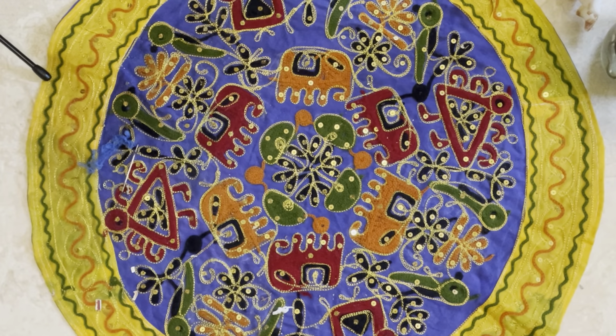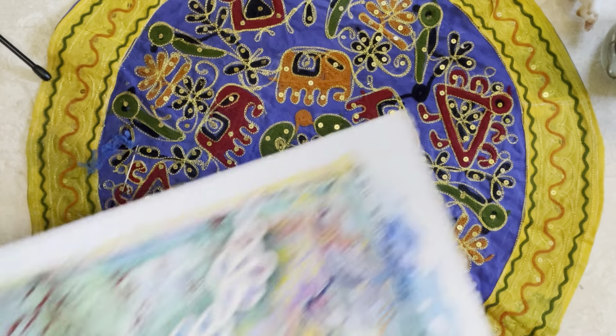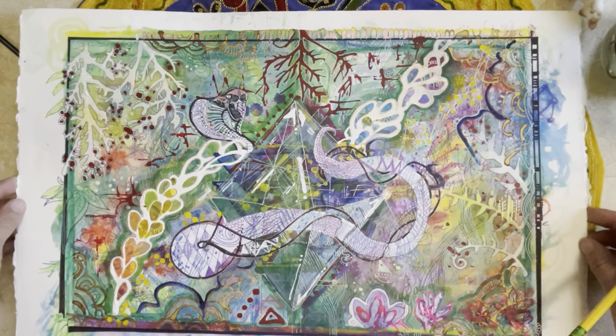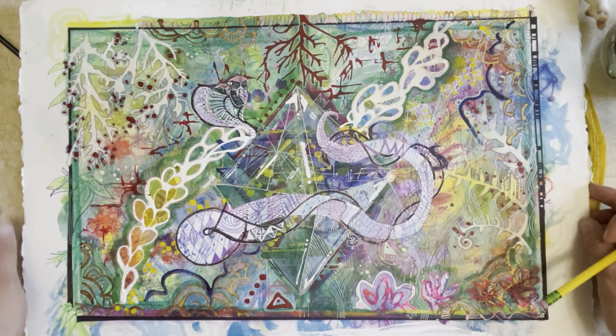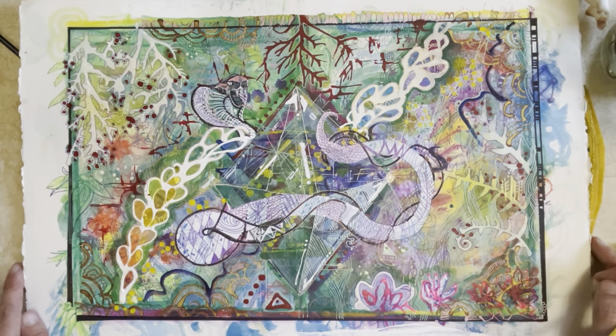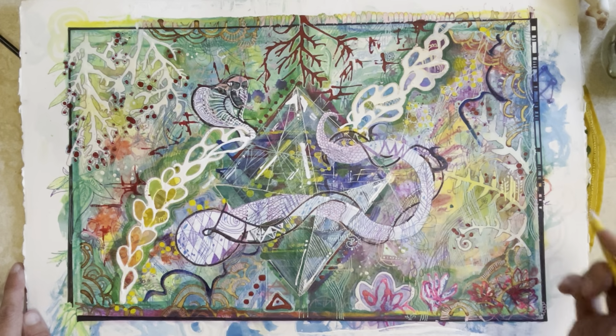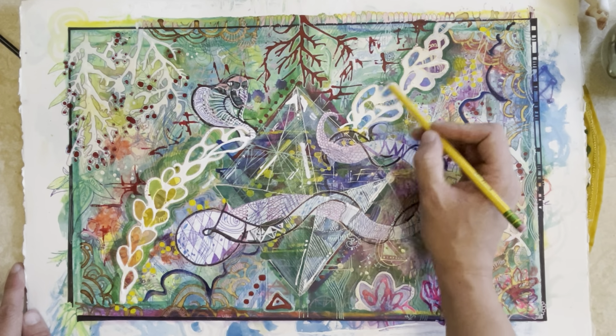Now I'll show you a couple of finished pieces. Here's one I finished not too long ago. And this was a little bit of an experiment for me because, as you can tell, I love black lines and black line work, but in this piece, most of the lines are actually different colors.